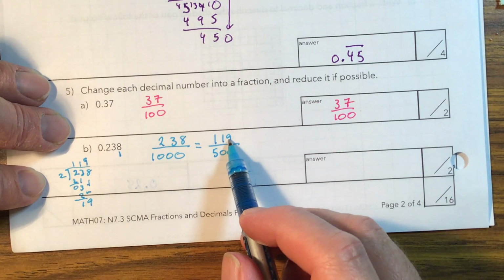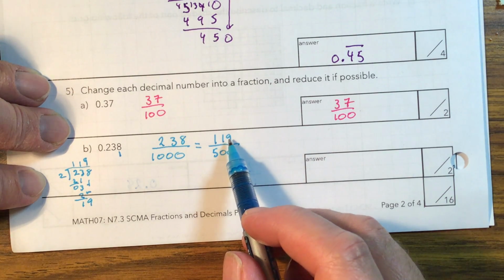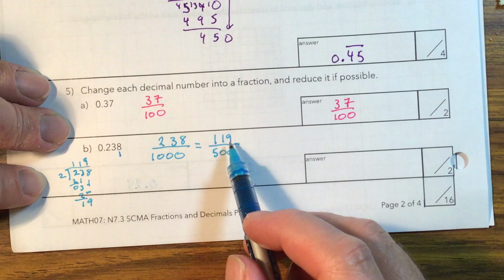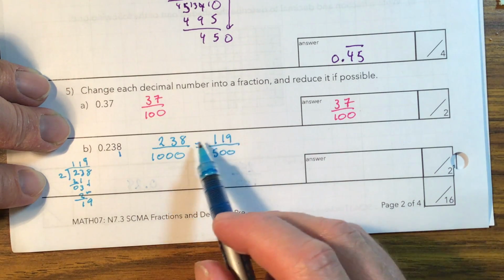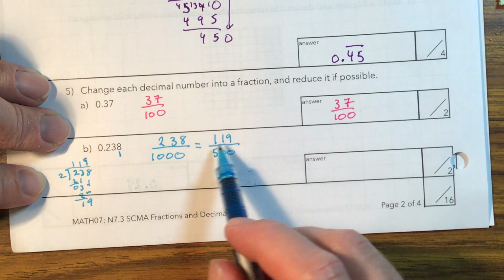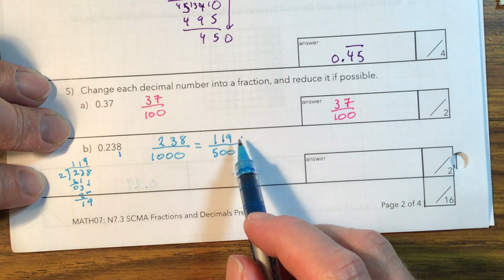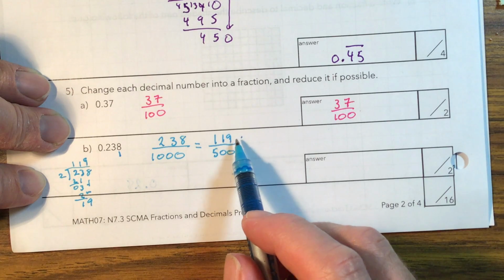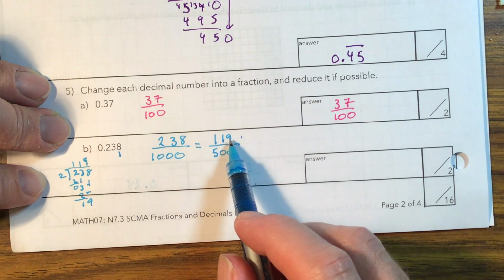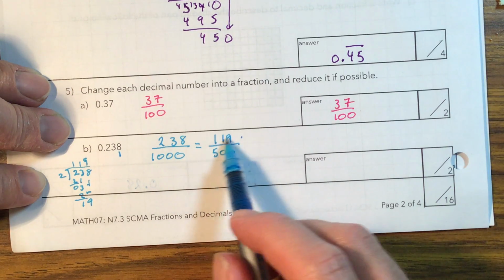Well, let's check. We can't divide it by 2 because it's not even. If we can't divide it by 2, that means we can't divide it by 4, 6, or 8, or 10, or 12, or any even number. So this can't be divided by any even number. Can we divide it by 3? 1 plus 1 is 2 plus 9 is 11. 11 cannot be divided by 3. So it can't be divided by 3. Can it be divided by 5? No. Can it be divided by 9?